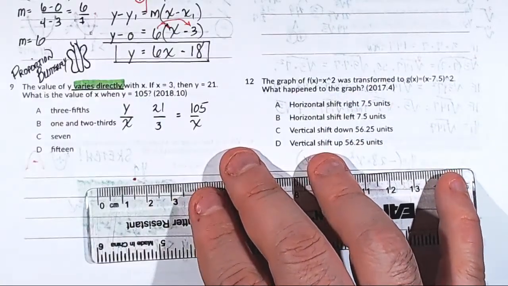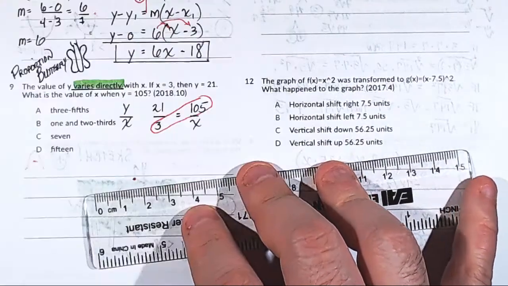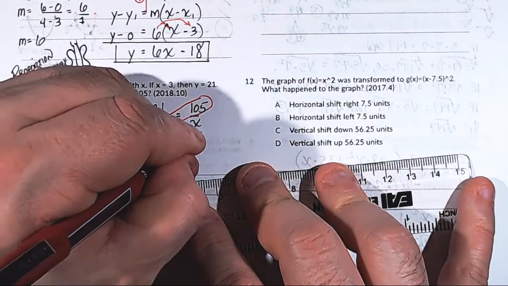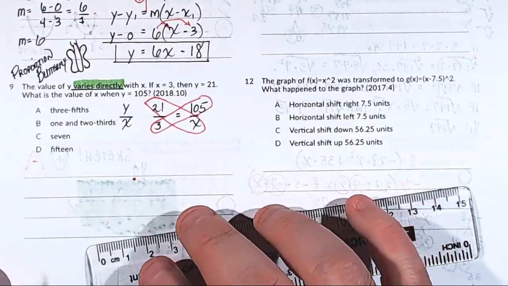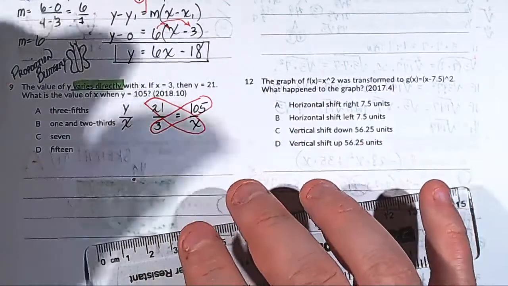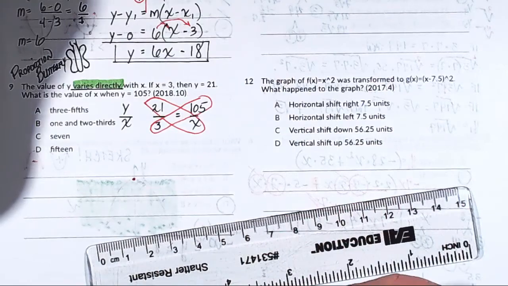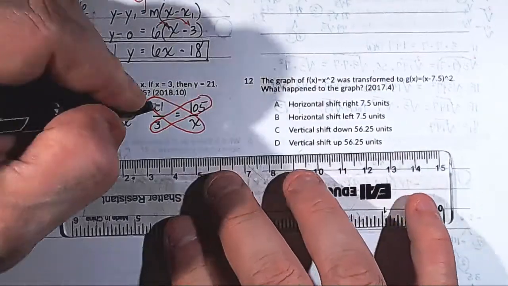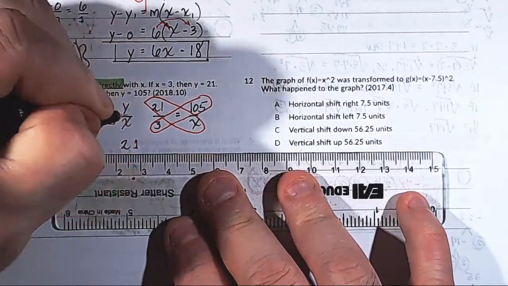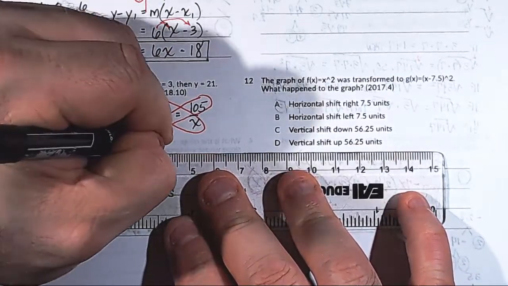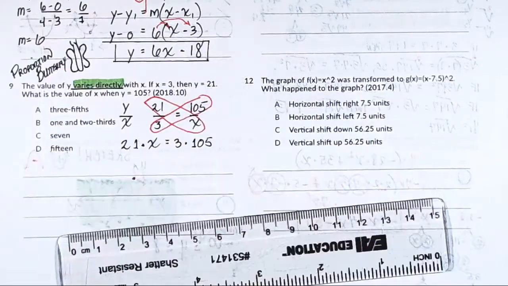Okay, so my people who are playing the butterfly game would multiply 3 times 105 and then divide 21 out of that. Now, if you actually do 3 times 105 and try to divide out 21, it can get a little complicated. So first, let's write out our algebraic expression here. I've got 21 times x equals 3 times 105.